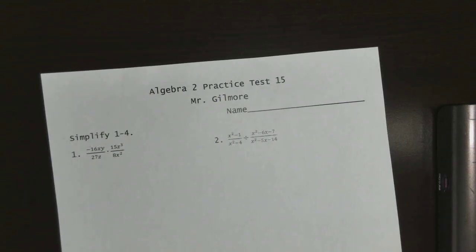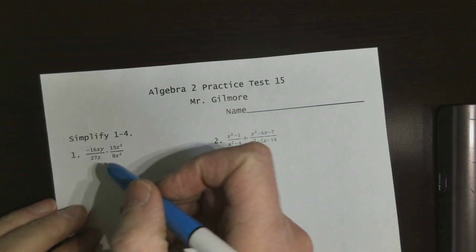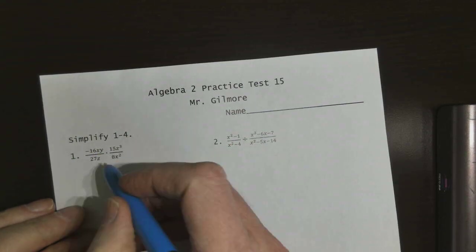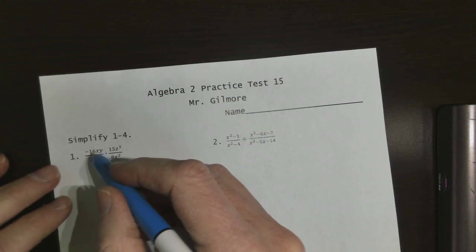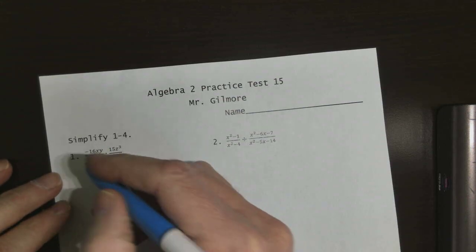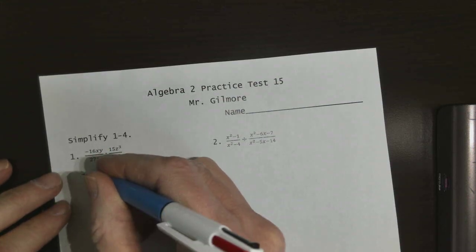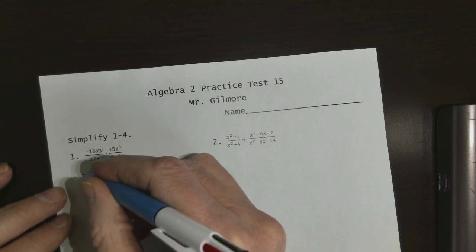Well, hi everyone. We have a practice test here we're going to work on. All right, so this is multiplication. I'm going to do the prime factorization of all these numerators and denominators.